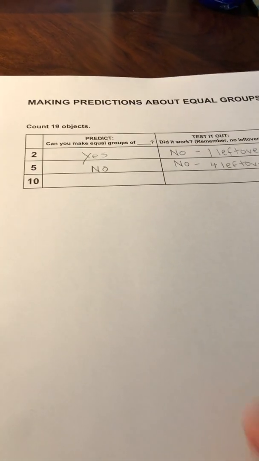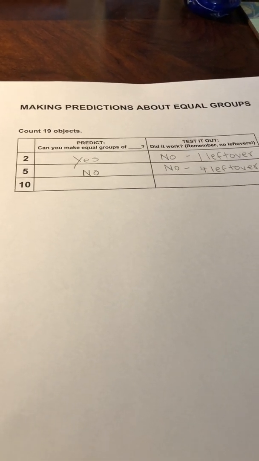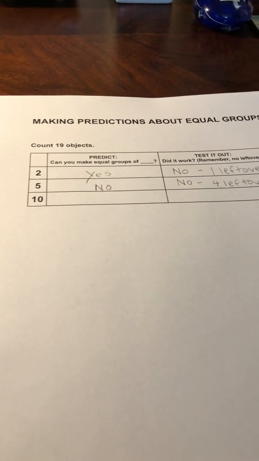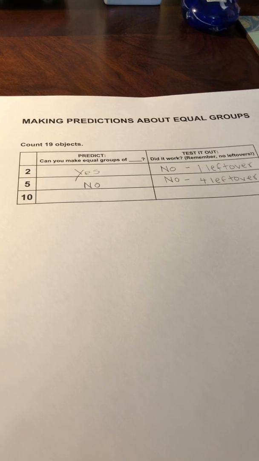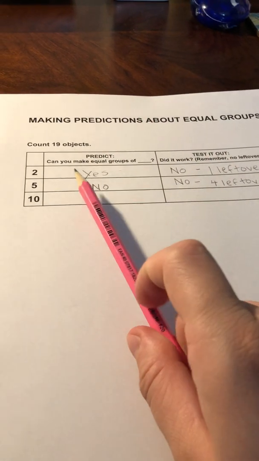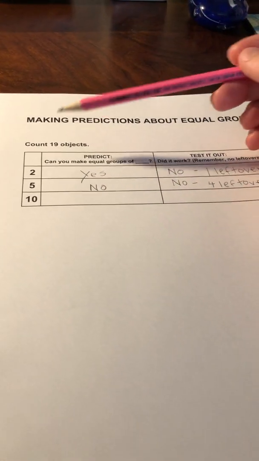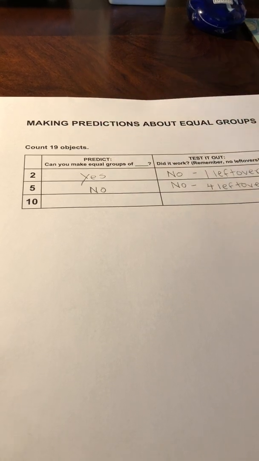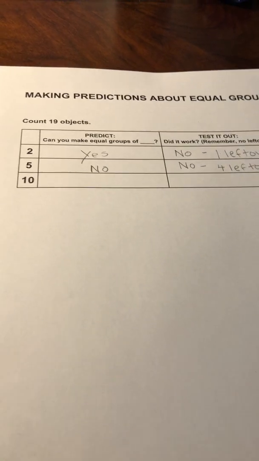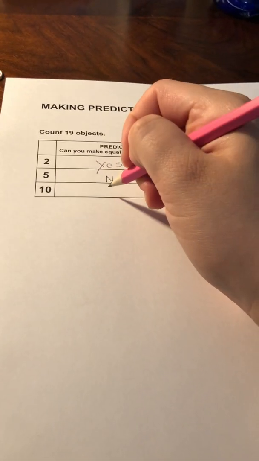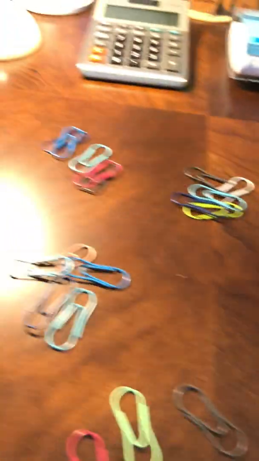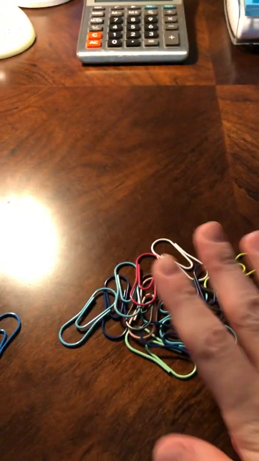My last one is 10, and I'm going to use some knowledge about the number 19 to help me with 10. So I'm thinking to myself, if I have equal groups here, I would need 10 in each group to be equal. But I have 19 objects, so I can only have one group that has 10 in it, and one group will have 9 because I know my place value. So I'm actually going to say no. I predict that it doesn't work out, but we're going to try it and see if my theory is correct.